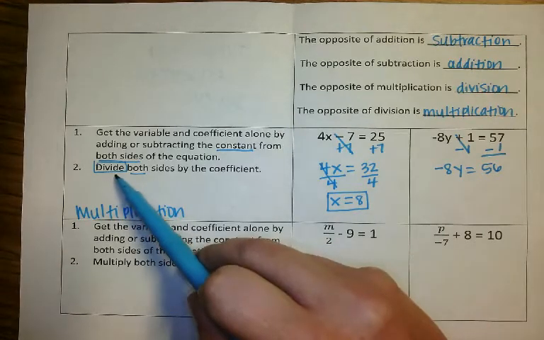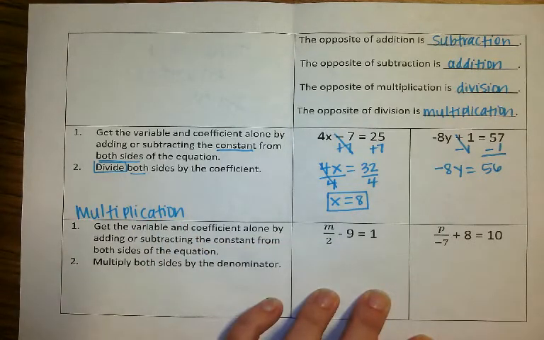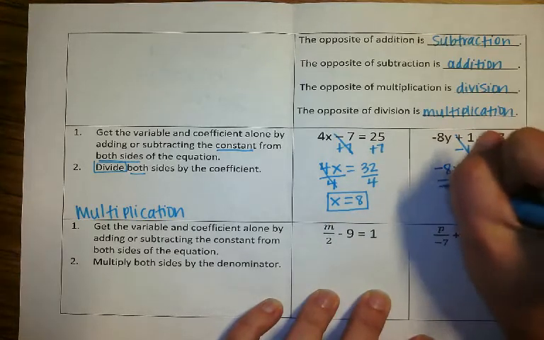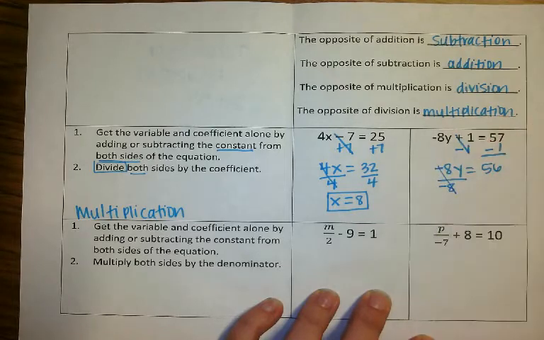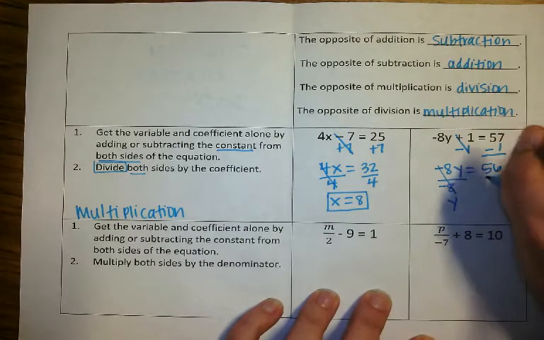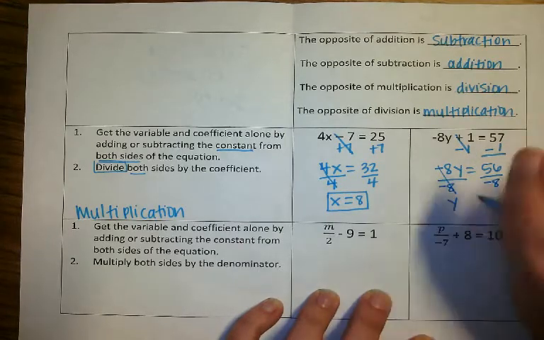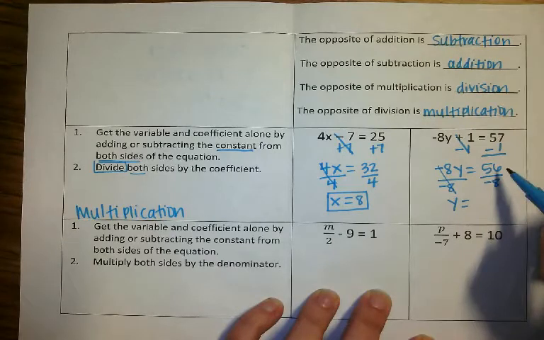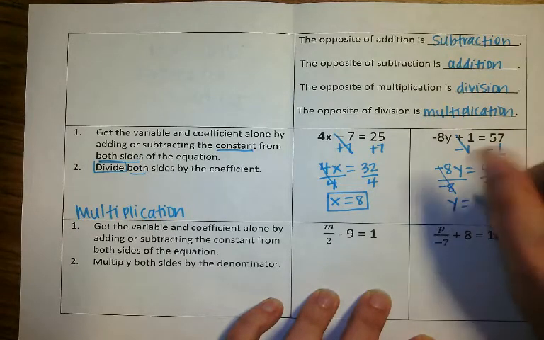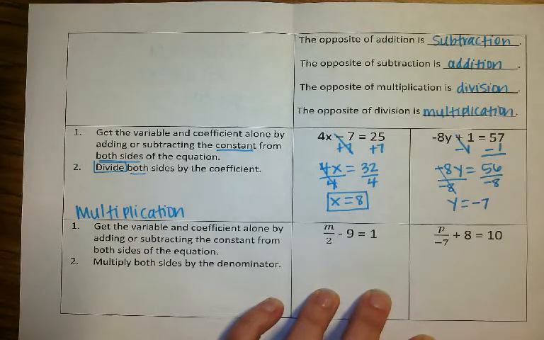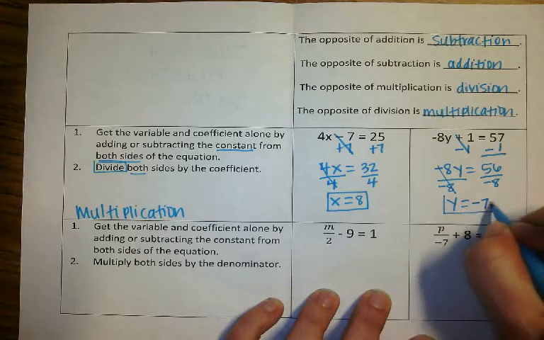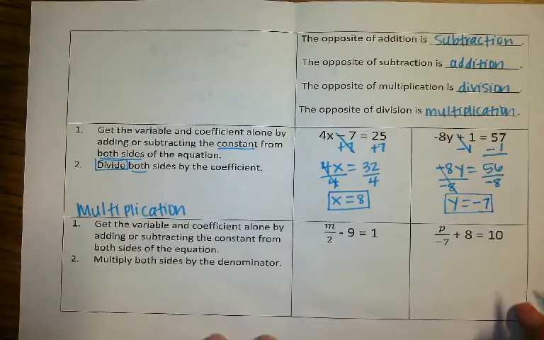And then our next job is to divide both sides of the equation by the coefficient. So I'm going to divide by negative 8. Negative 8 divided by negative 8 is 1. And we write 1y as just y. Since I divided by negative 8 on this side, I need to make the same change over here. And I need to remember my integer rules. When I'm dividing and the signs are different, the quotient will be negative. So we're going to get negative 7. So our solution is y equals -7.